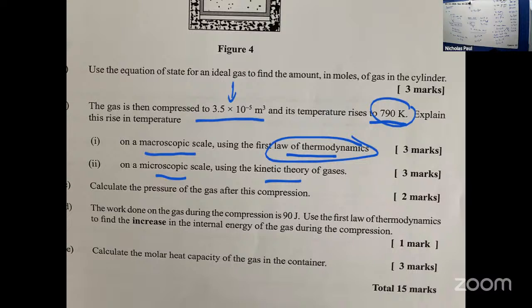Macroscopic means using the formula. Right? Start with a drop in volume.